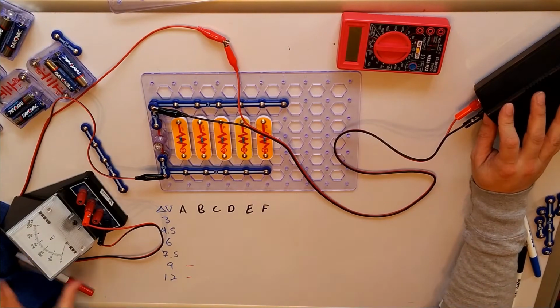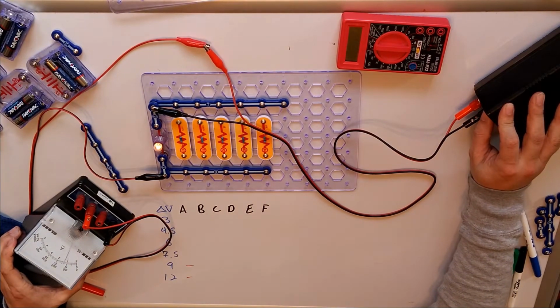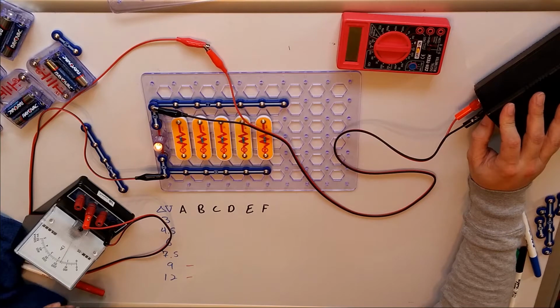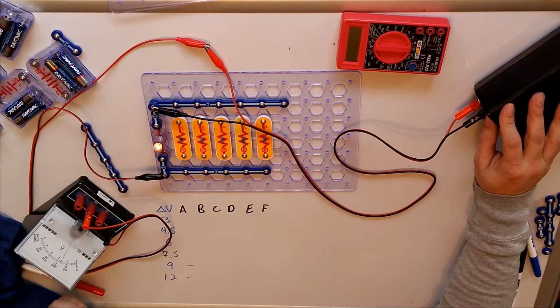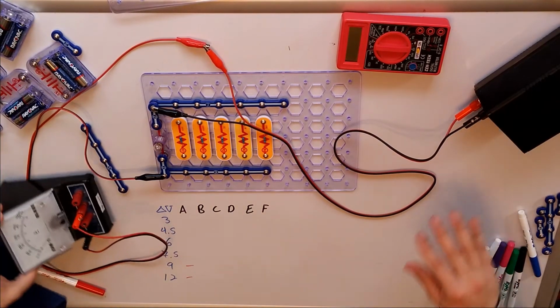So here we go. I'm going to turn this on. Watch the needle. We can see that the needle goes up and our light bulb comes on. In fact, this is one of our first data points that we're actually going to collect, but I'll get back to that in just a moment.